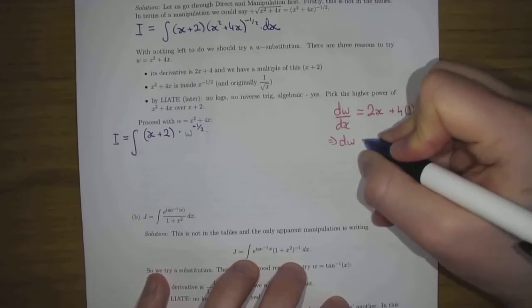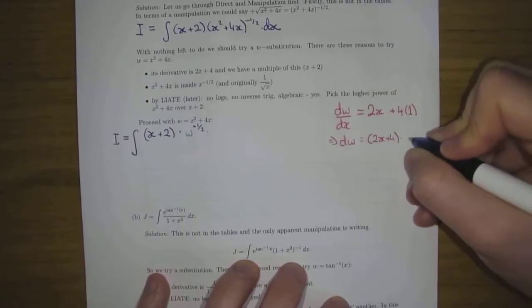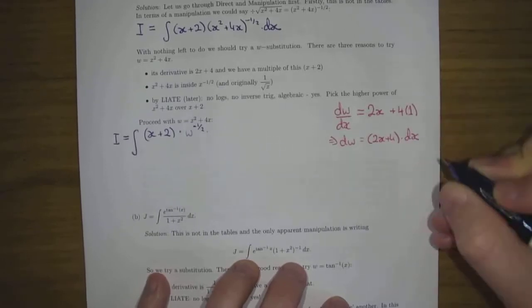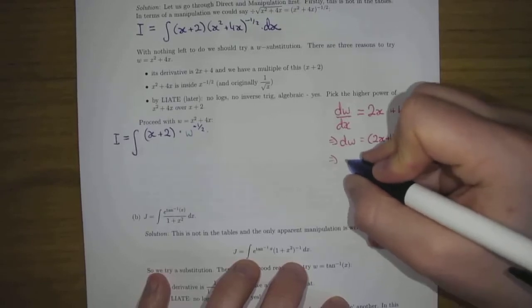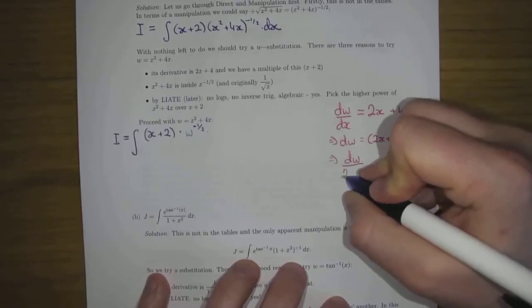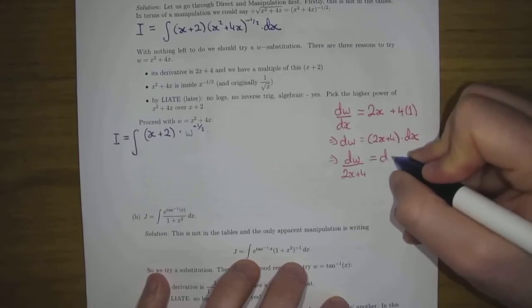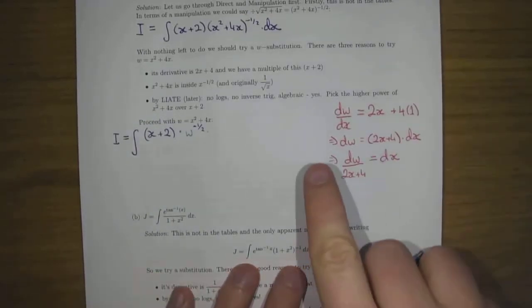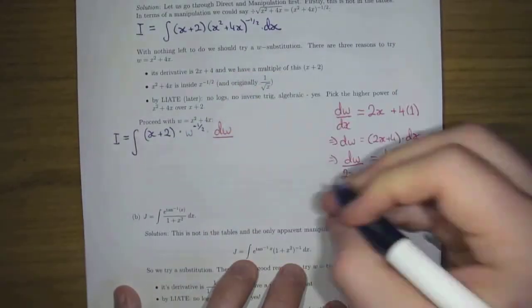You get dw is 2x plus 4 times dx. And you're looking for dx, so divide both sides by 2x plus 4. So you get dw divided by 2x plus 4 is equal to dx. So dx, which is here, is equal to dw divided by 2x plus 4.